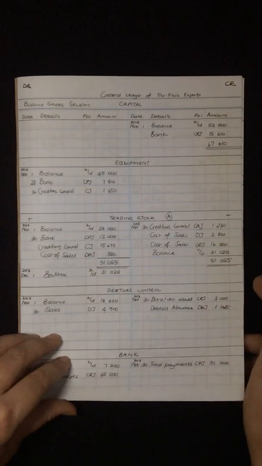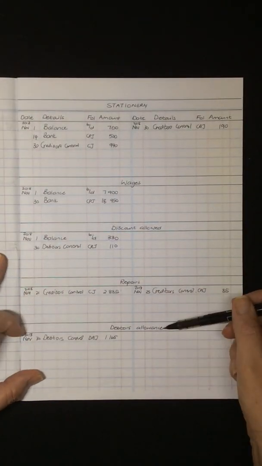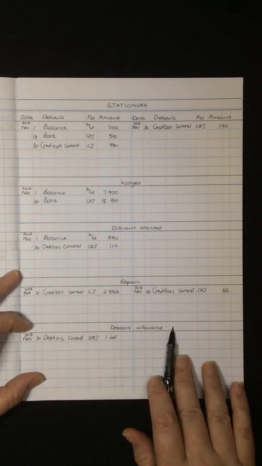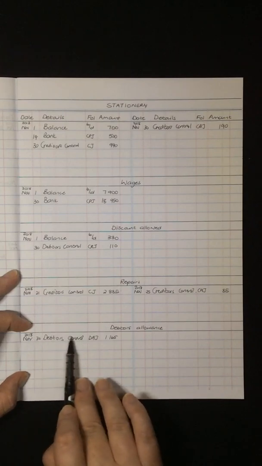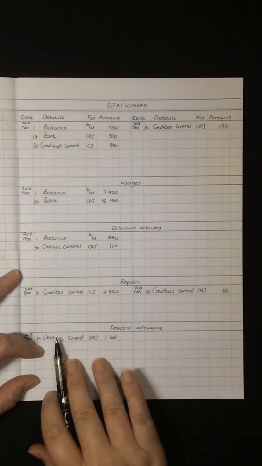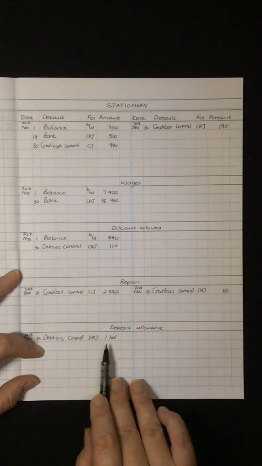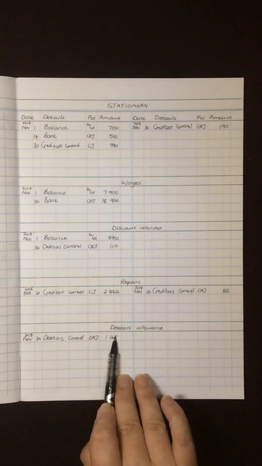I have to move to the debtor's allowance account. Now, this was not opened initially because there was no opening balance in the trial balance, so I had to open this up afterwards. The debit entry on the 30th of November, debtor's control is going to be my contra entry, so I'm going to credit debtor's control. It's a transaction that was recorded in the DAJ and the amount was 1165. Okay, so I've done the debit part of the entry.